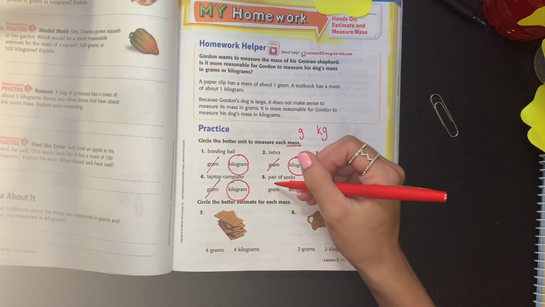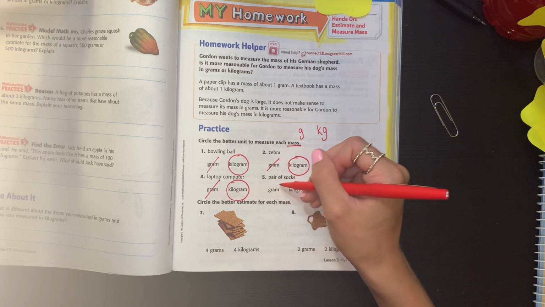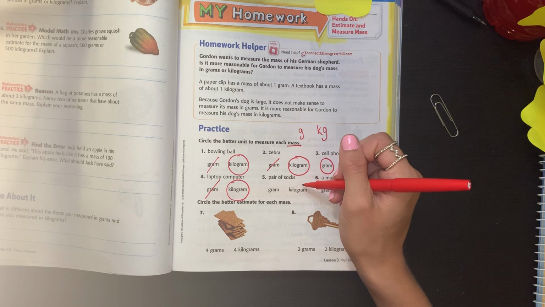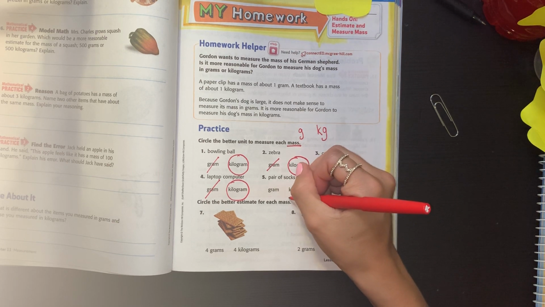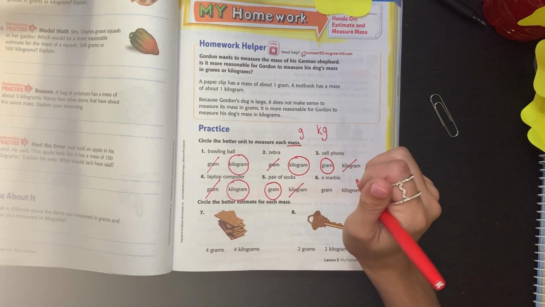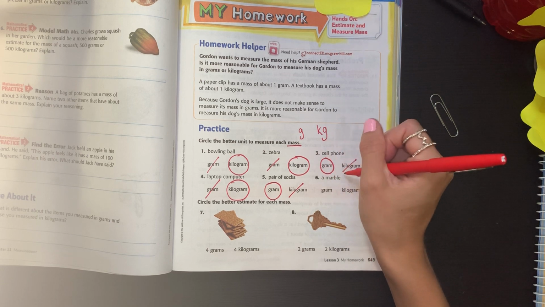Number 5, a pair of socks. So for a pair of socks, I see gram and kilogram. I think that gram could possibly make sense, but let me check to see if kilogram makes sense. So kilogram, I don't think that a pair of socks would equal 1 kilogram. So I'm gonna cross that off because gram would be a better unit of measure for measuring the mass of socks.